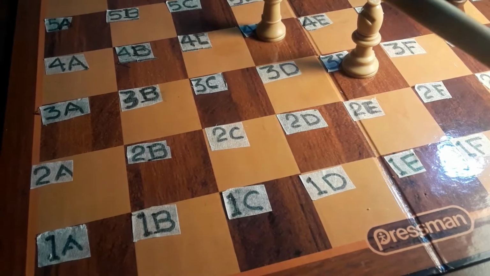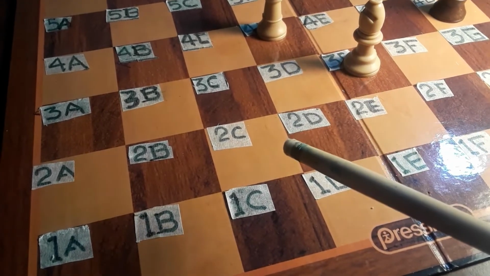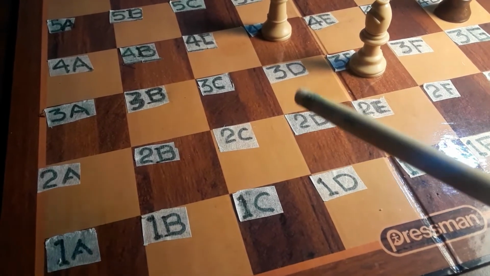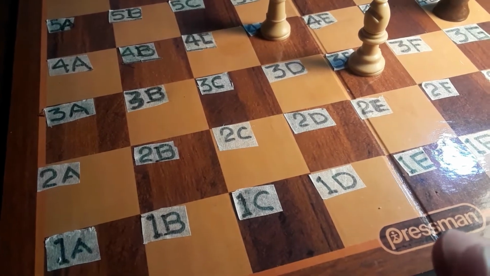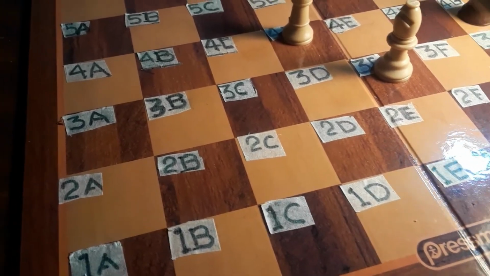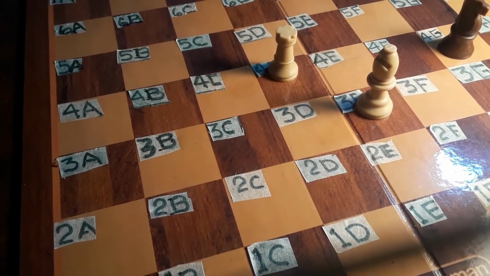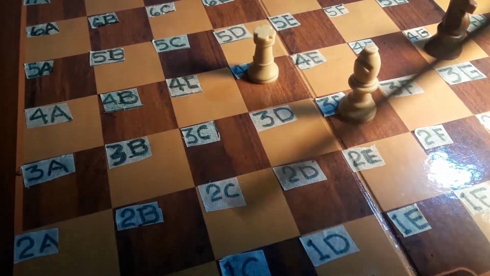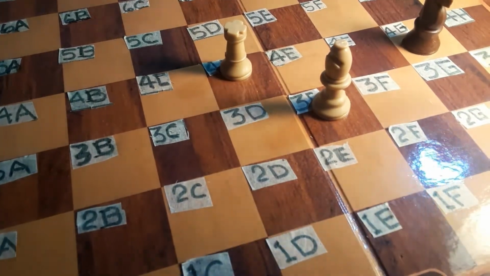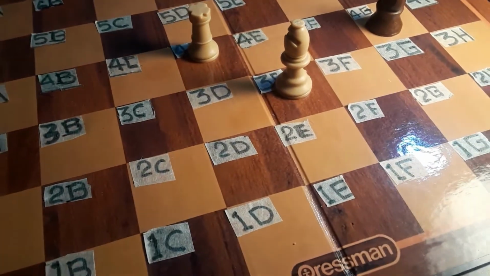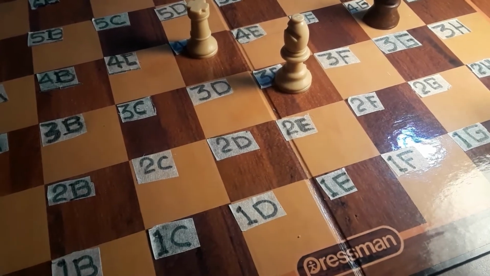It's like the designation of columns in architecture. The columns are always vertical to the ground. So that's the way here. All these are verticals, those are columns. And these here horizontal are rows.